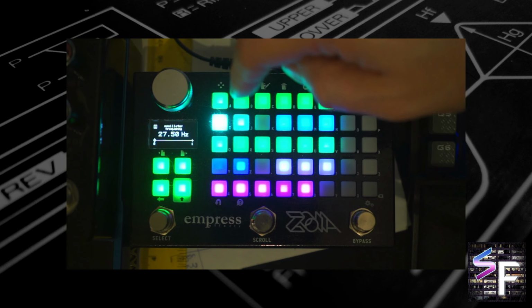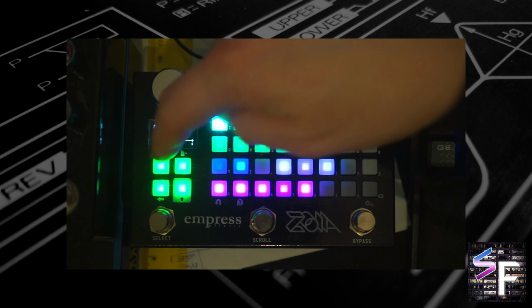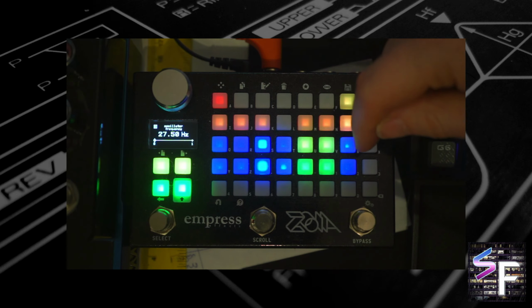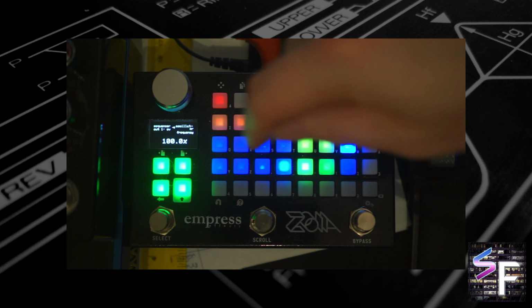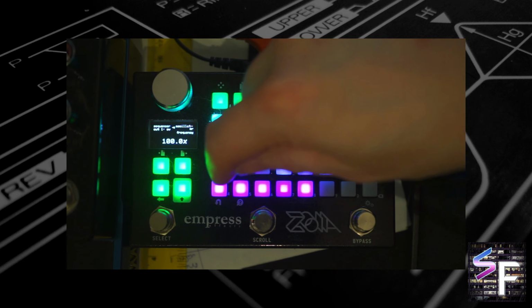Oh, I haven't connected the pitch, obviously. Pitch 1. Step sequencer 1. Pitch 2.